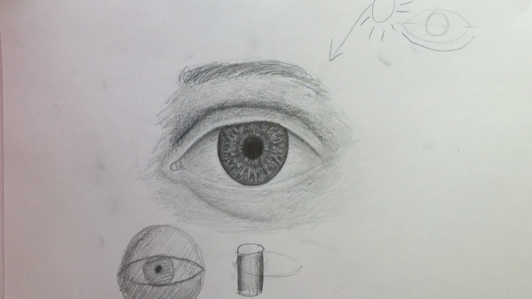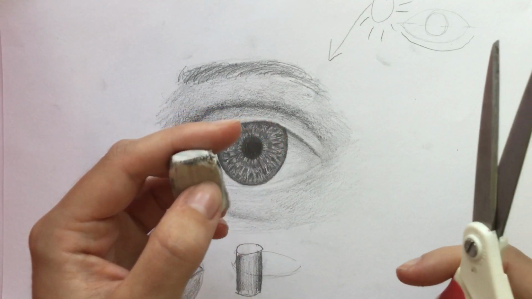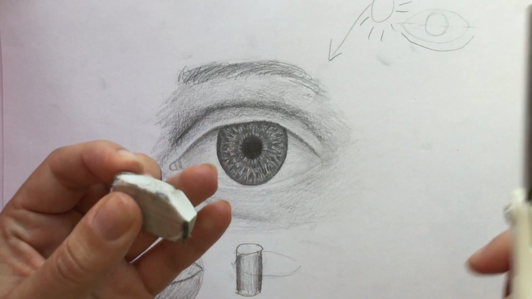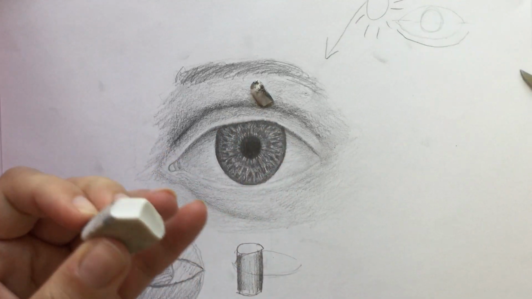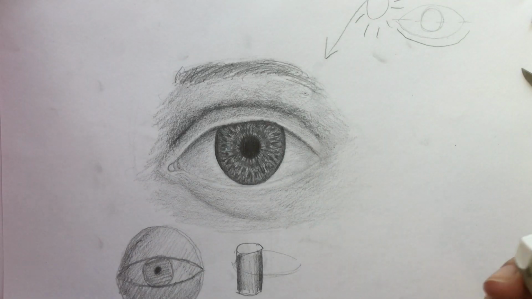Okay, so then you've got that. What you can do at this point before you add in the eyelashes is add in a highlight onto the eye, just to give it that extra 3D effect. What I normally do is chop up your rubber so you've got a point on it, and then decide where it's going to go.